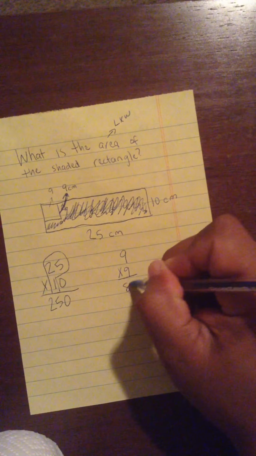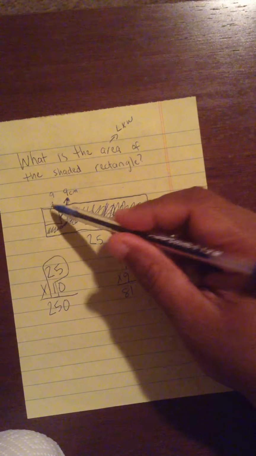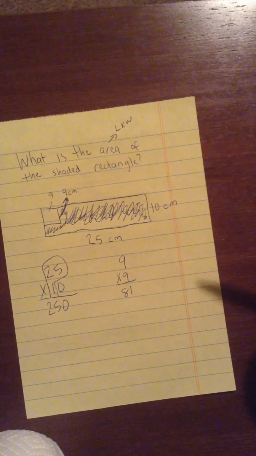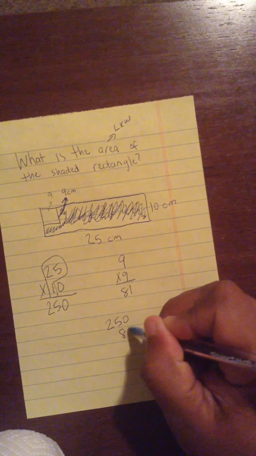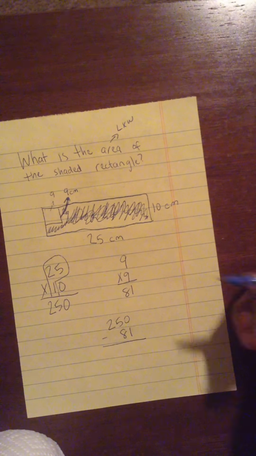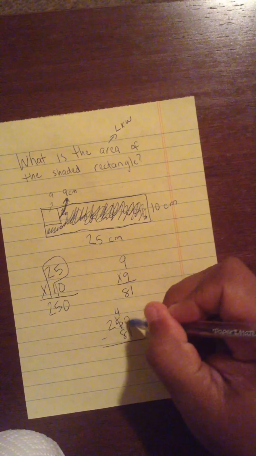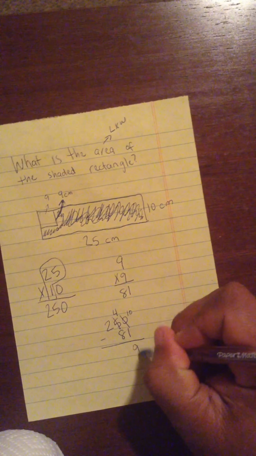Now I have to take this 81 square feet away from this 250 square feet, because 81 square feet of this rectangle is not shaded. 250 minus 81. I can't take 1 from nothing, so my 5 becomes 4, 0 becomes 10. 10 minus 1 is 9.